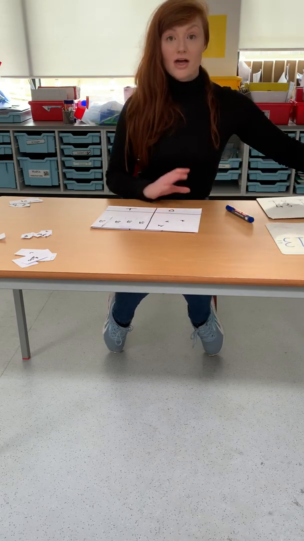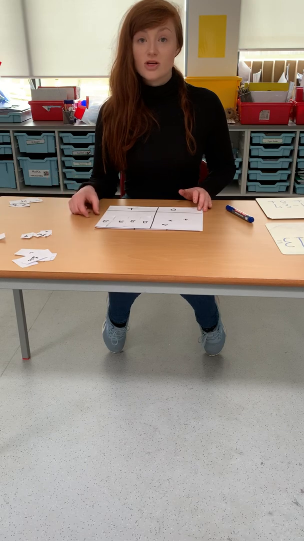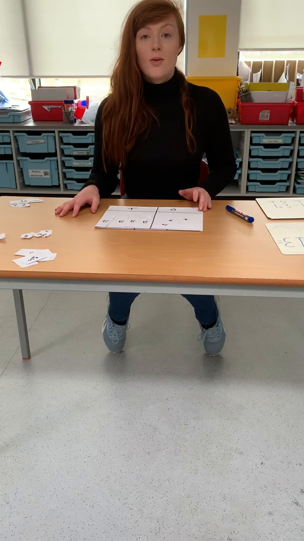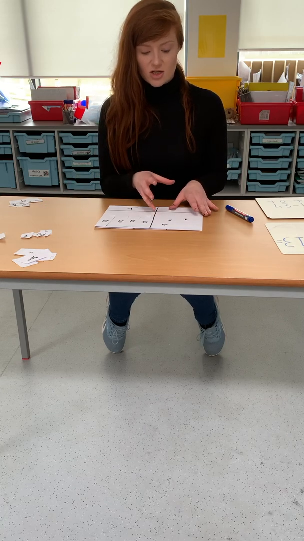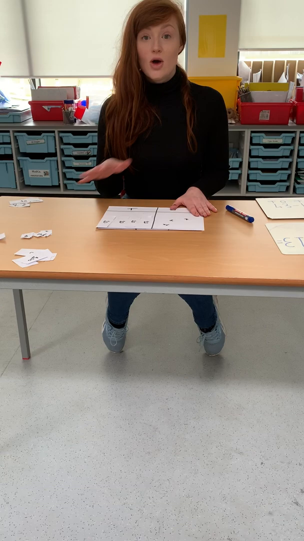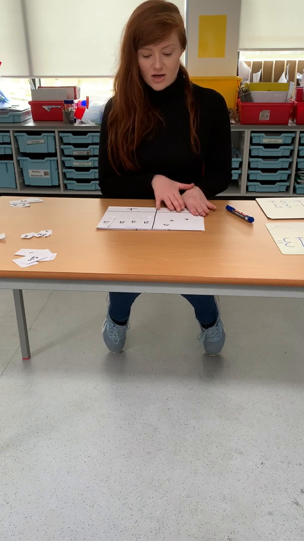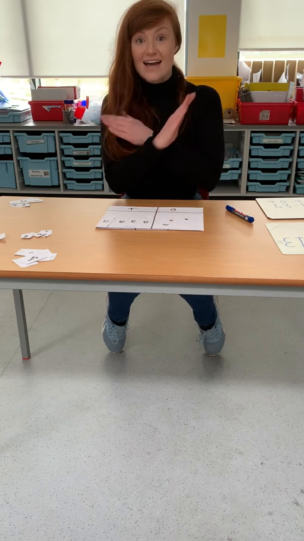Now, we know that as the children go up the year groups, you can subtract larger numbers from smaller numbers and it goes into negative numbers. But for year 2 and year 3, they don't need to know that for now. So what we say to the children is, we know you can do it and you will learn to do that further up the school, but we're not going to be doing it today. So we know that we cannot take 9 1s away from 3 1s. So we have to exchange.